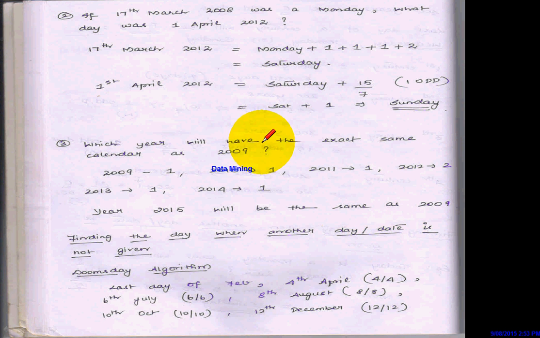So you need to find the number of odd days, and the odd days should sum up to 7. You should not say that 2014 will have the exact same calendar as 2009, because that year has already been taken into account. We should not consider this year, only the year after it, that is, after 2014 we have 2015. So 2015 is going to have the same calendar as that of 2009. Okay. And another one is finding the day when another day or date is not given.